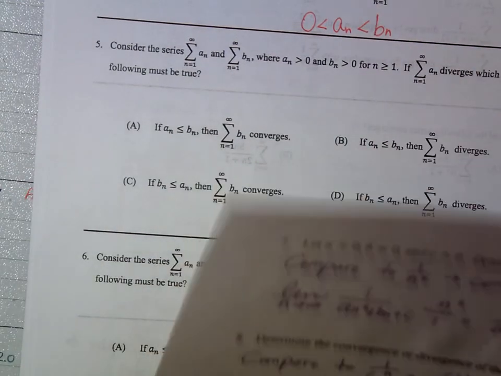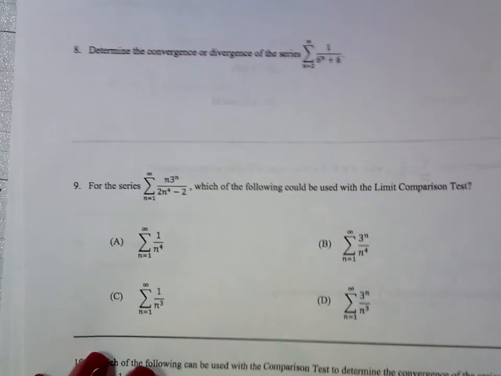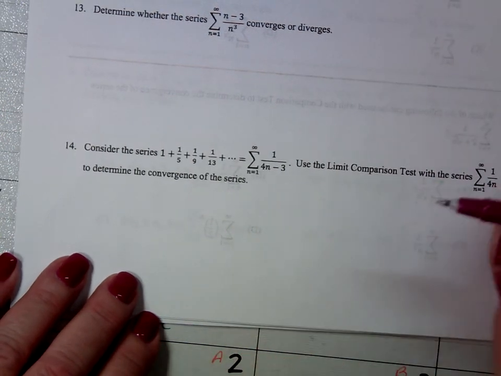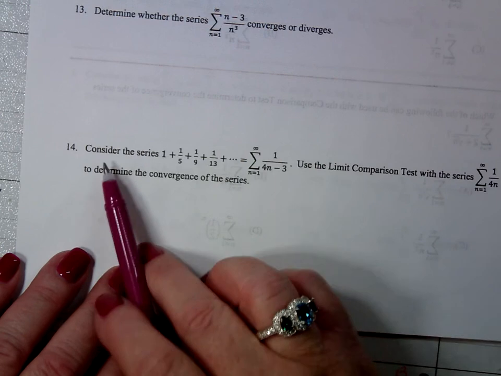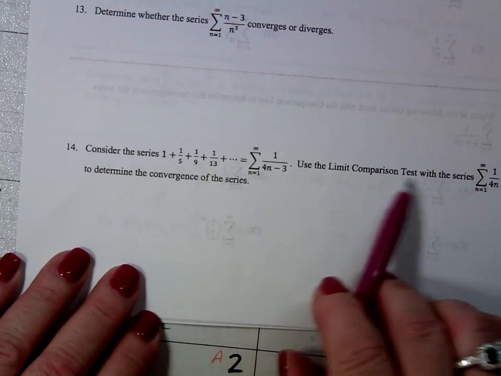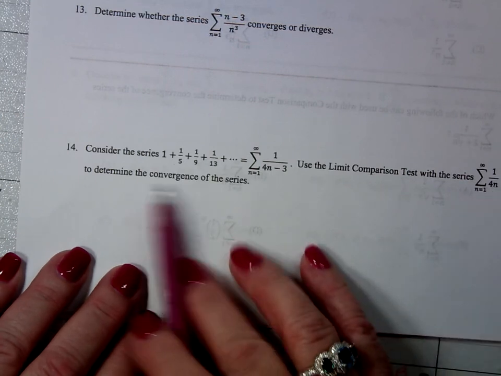The other one I chose was 14 because 14 is set up a little different than the rest of these. Most of these are very similar to the examples we've done together. But 14, they give it to you in a different form. See how 14 is a little bit funky? They tell you, consider this series, and then they give you the summation, and they say use the limit comparison test with the series. They're telling you what to compare it to to determine the convergence of these series.